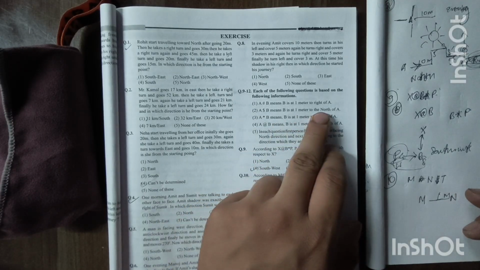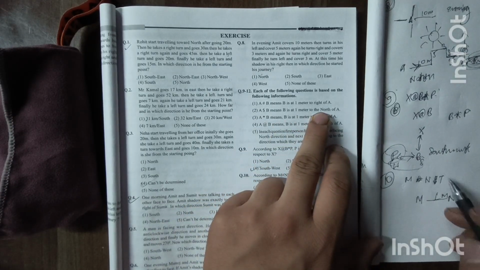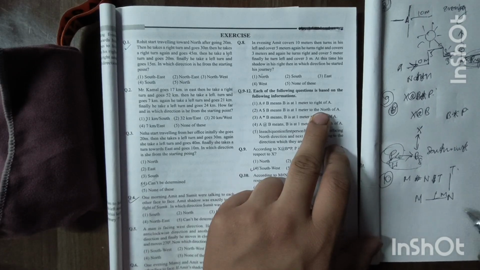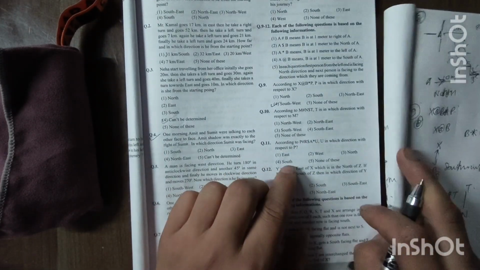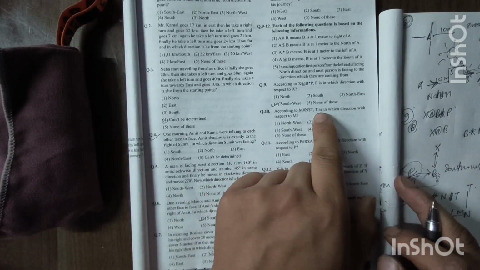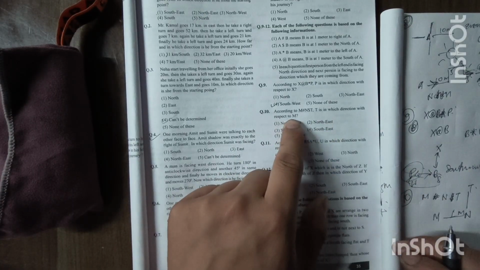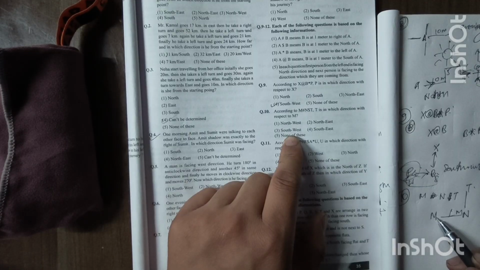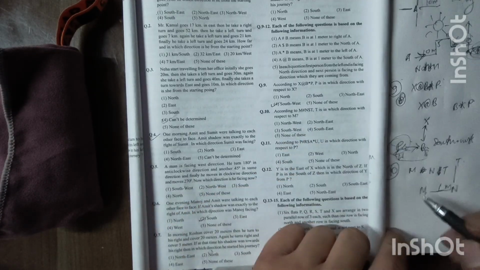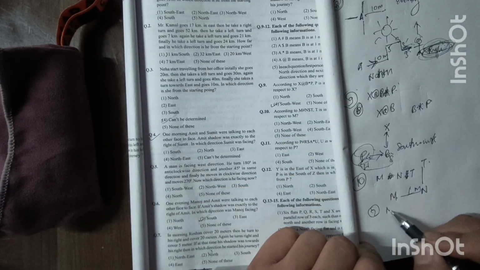So we can see it. B is 1 meter north of A. So T is 1 meter north of N. So we can clearly see. So T is in which direction with respect to M. So obviously it will be northeast. Option will be 2. Northeast.